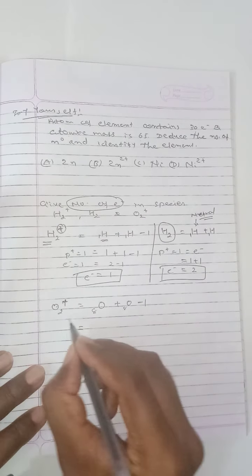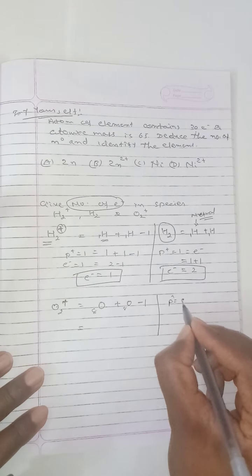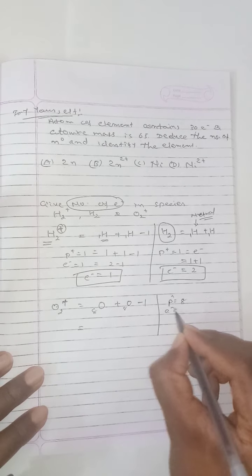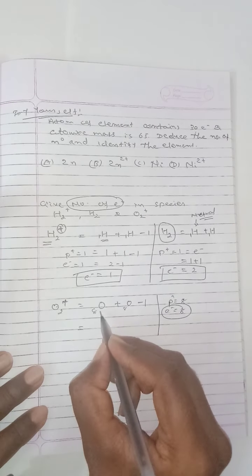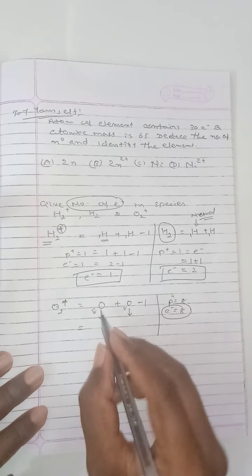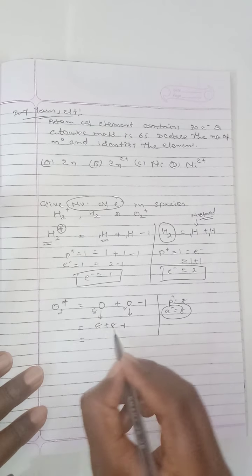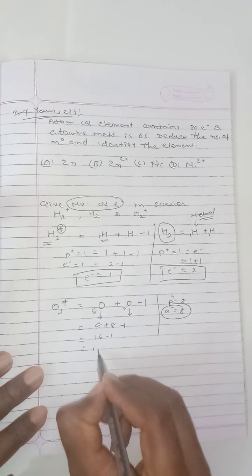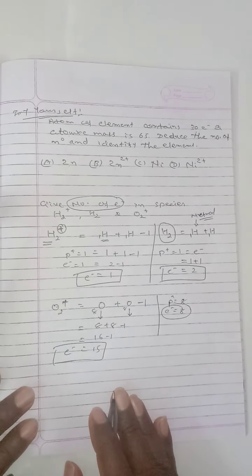That means the number of protons is 8, which is equal to the number of electrons, also 8, in a neutral atom. So 8 plus 8 minus 1, 8 plus 8 is 16, 16 minus 1 is 15. So the number of electrons is 15.